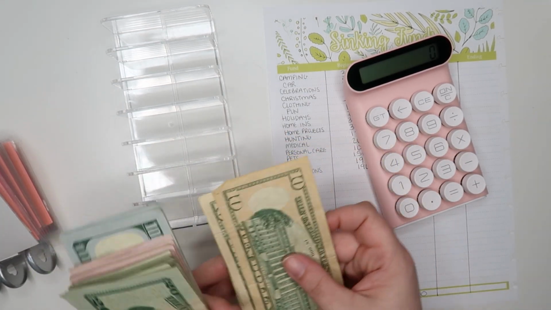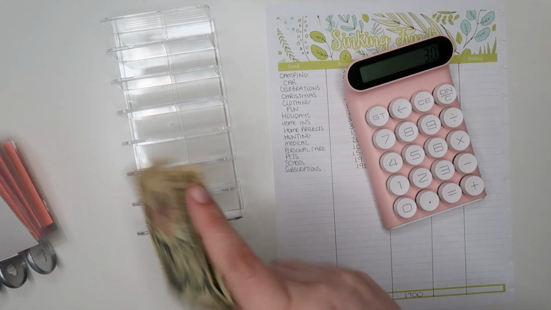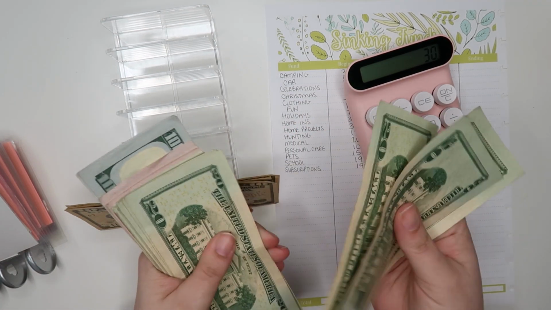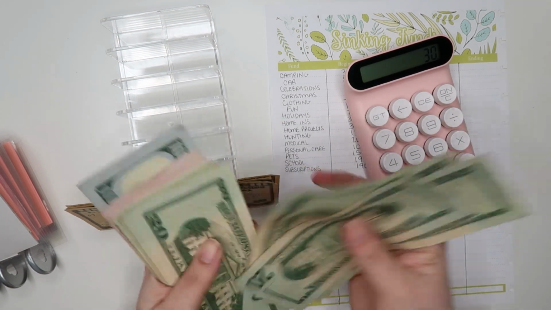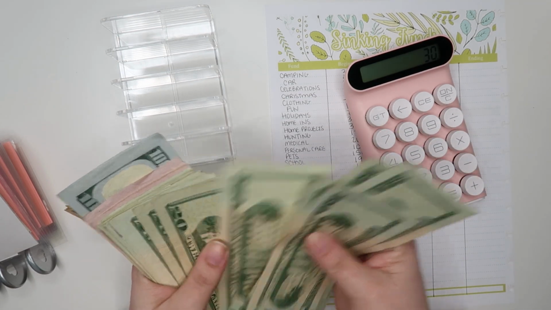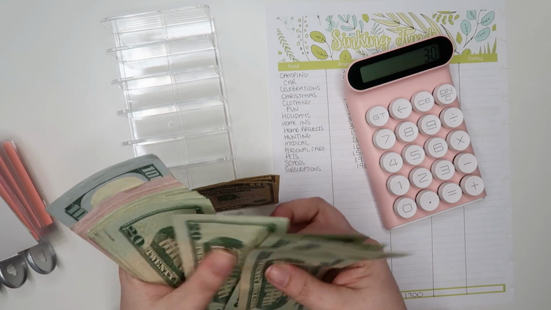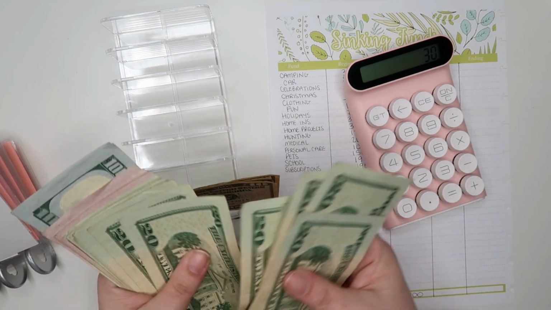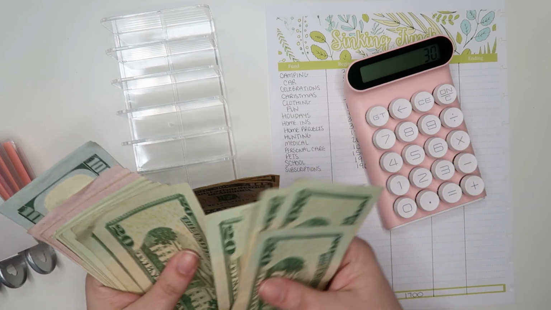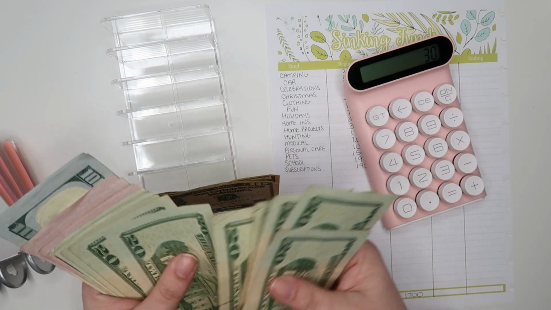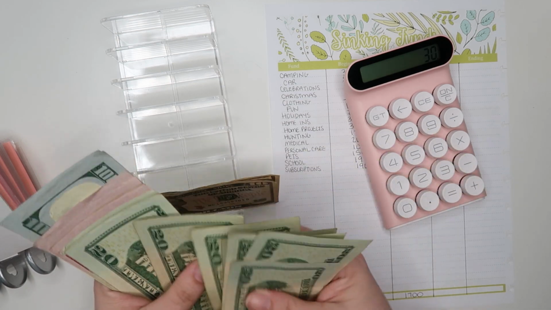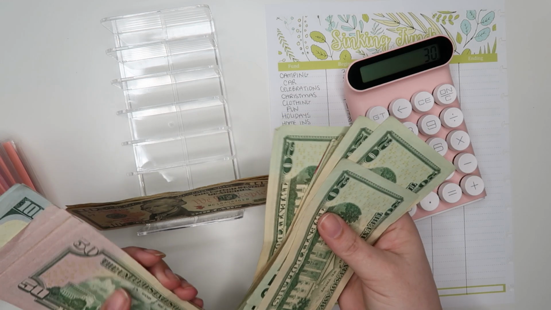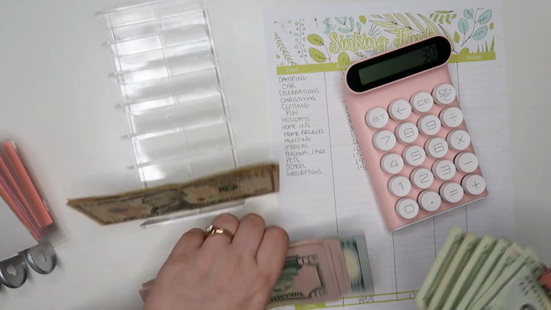So I have 3 tens, that's 30, plus 20, 40, 60, 80, 20, 40, 60, 82, 20, 40, 60, 83, 20, 40, 60, 84, 20, 40, 60, 85, 20, 40, 60, 86, 20. So $620.